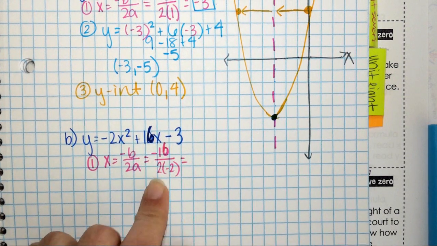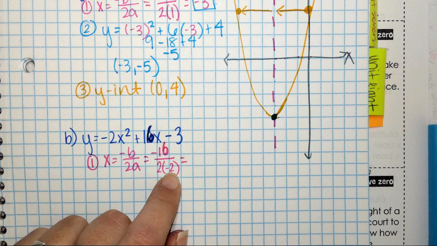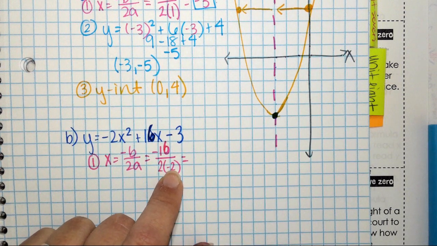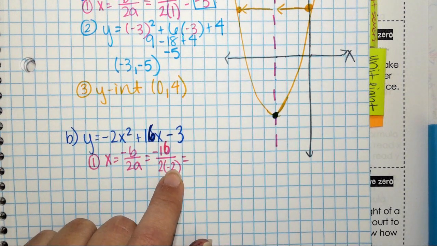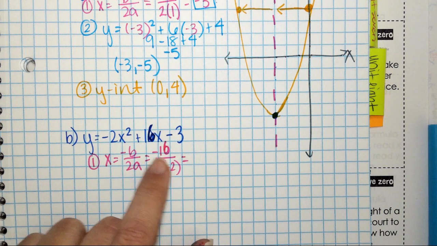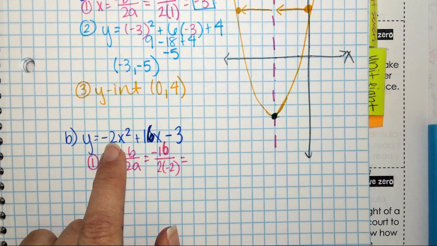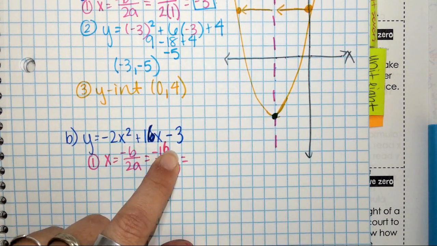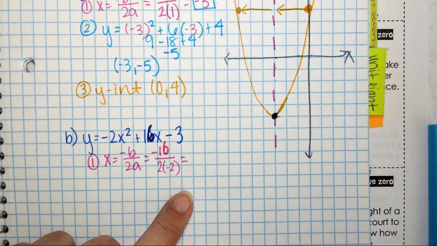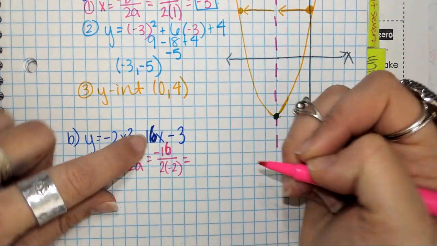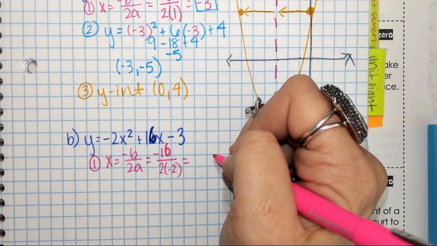Alright, so negative 16 divided by 2 times negative 2. Now, where did I get this negative 2 from? Because it's in front of x squared, it's A. Good, both of you get a point. Alright, what's negative 16 divided by negative 4? 4.